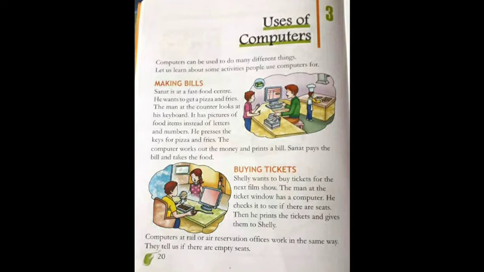We can use a computer to play games, to write something, to do sums, to watch some videos, to watch the pictures and store those things in the computer. So today in this lesson we will learn about some of the activities that we do by using a computer. The first activity that we can do using a computer is making bills. Now let's read the lesson first.